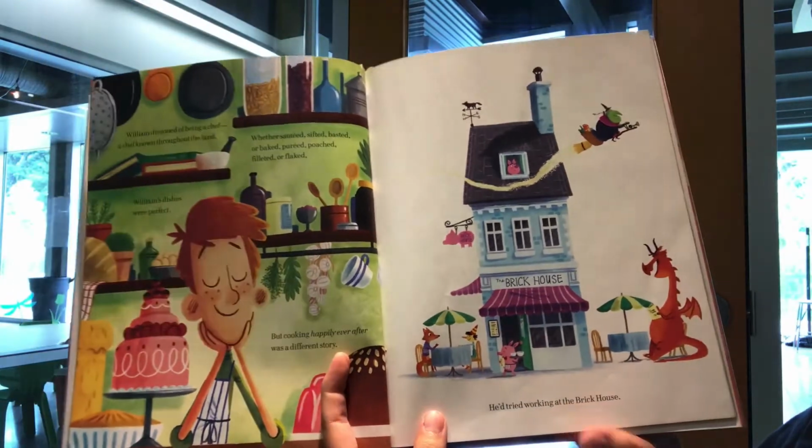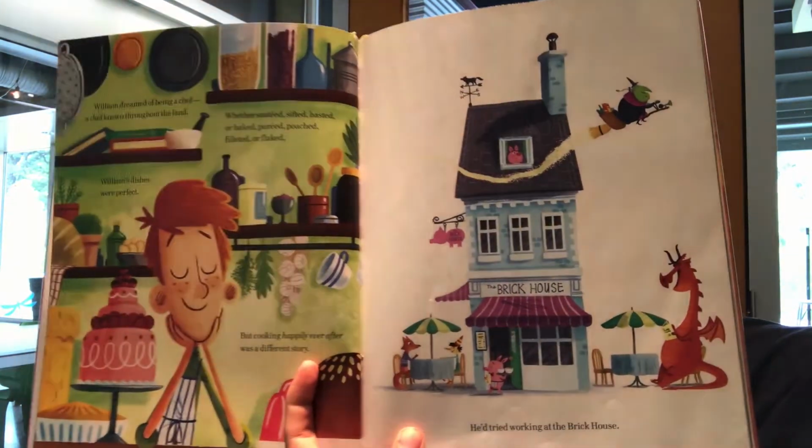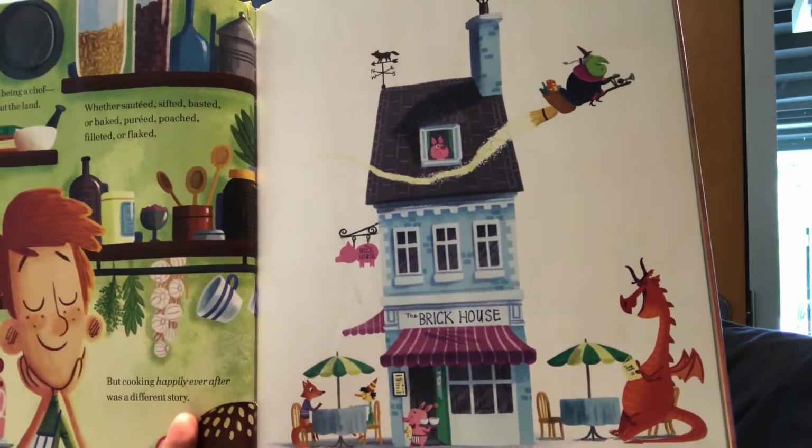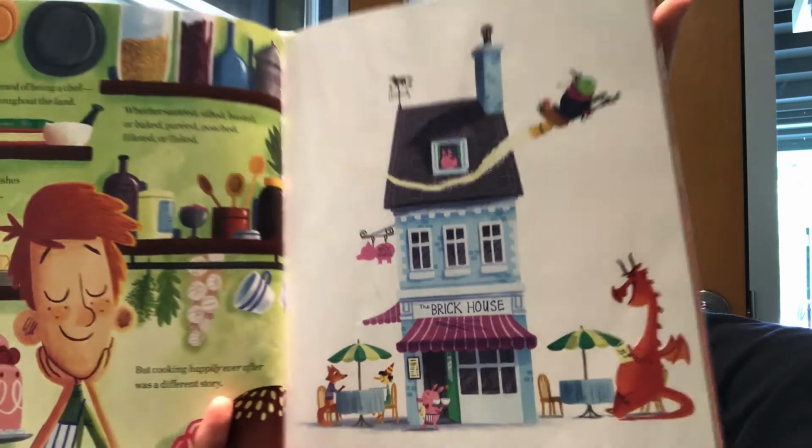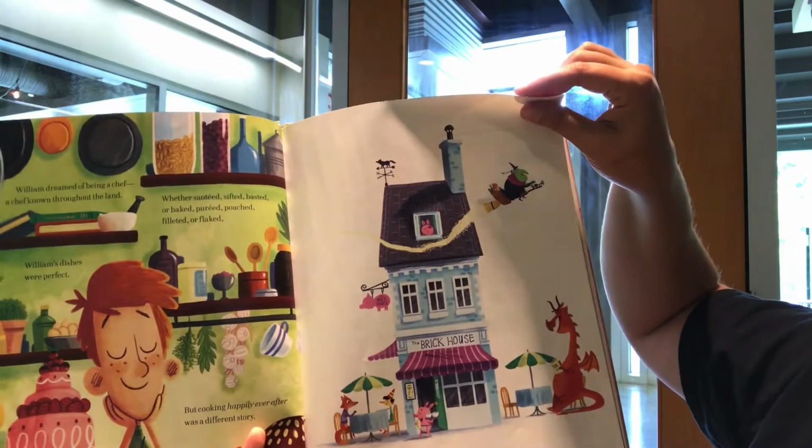He'd tried working at the brick house. You see any familiar characters there? What story is the brick house from?